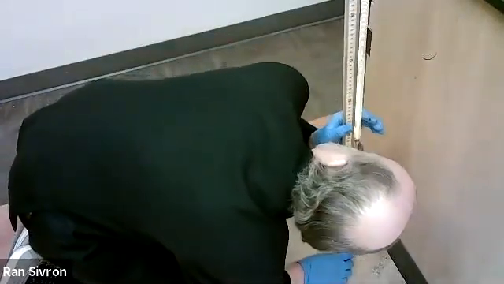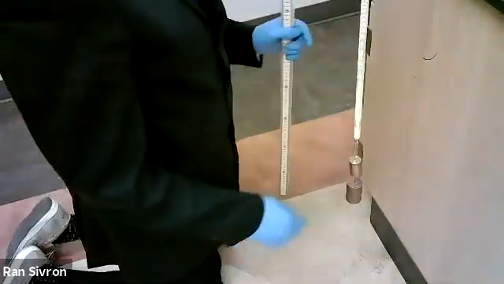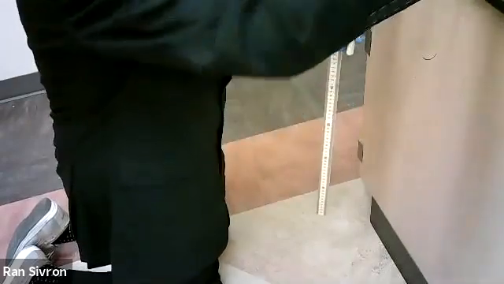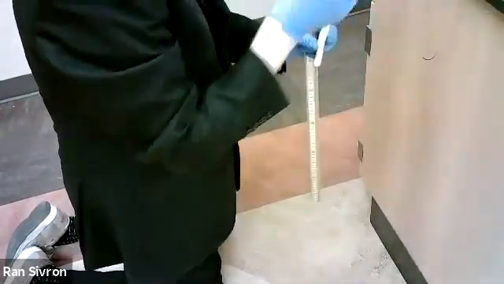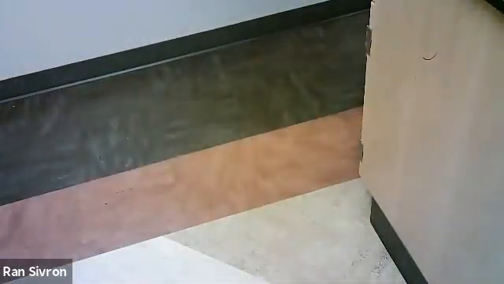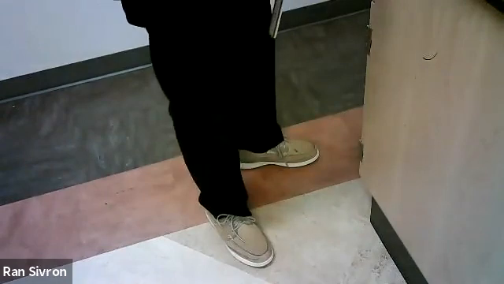And this is down to 50.0. Done with spring number 2. Spring number 3 is a way softer spring.